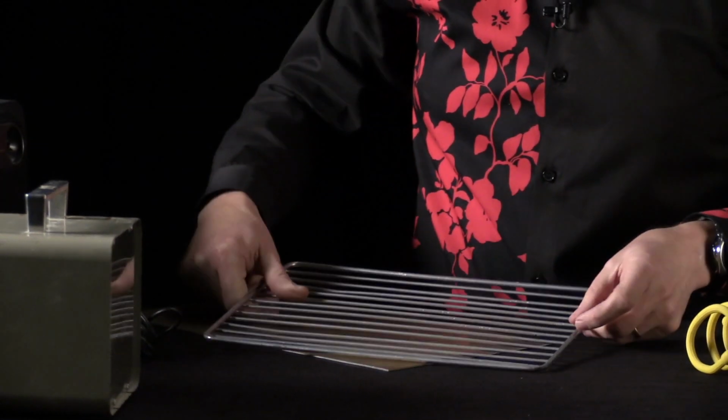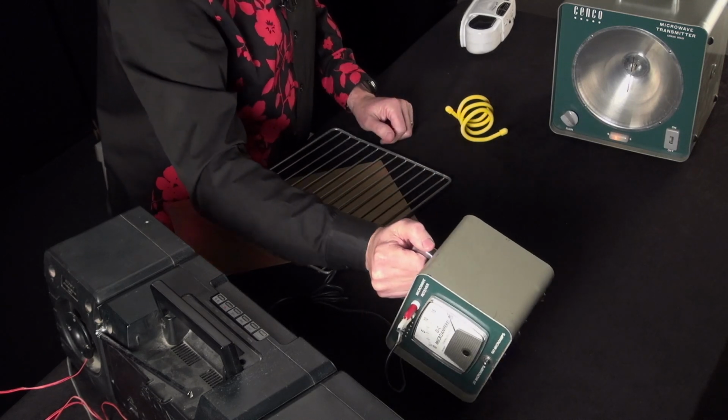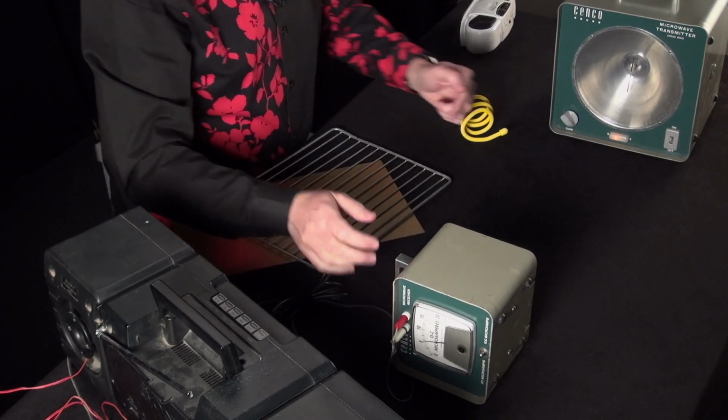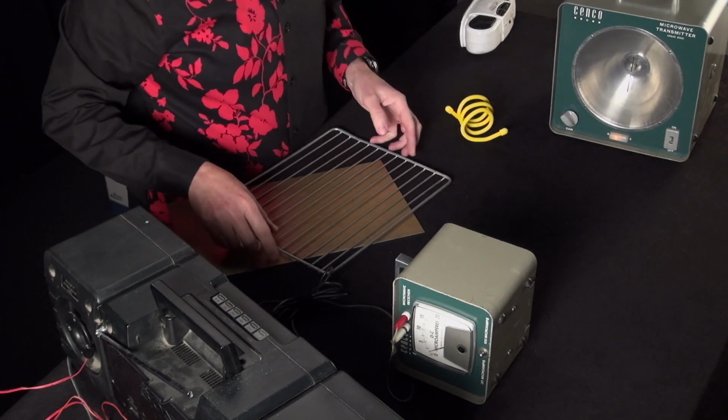Now another way I can stop the transmission is if I take my receiver and I rotate it by 90 degrees. Because now the electric field is going vertically, but the antenna only detects electric fields on that axis.